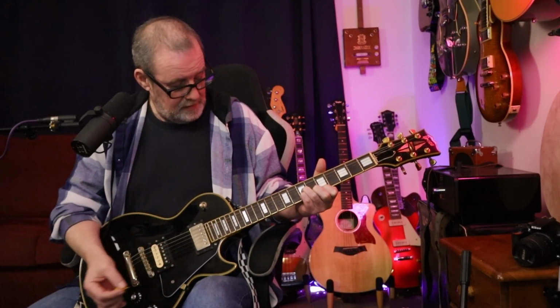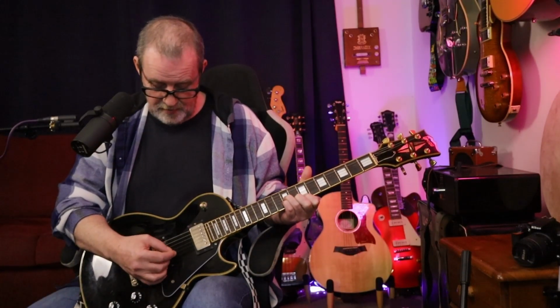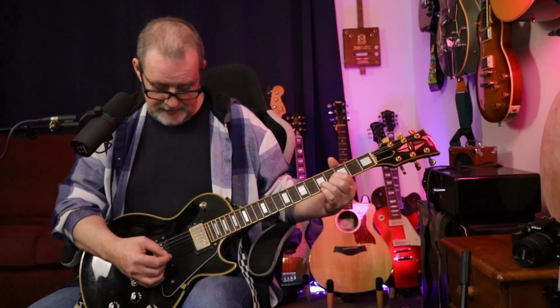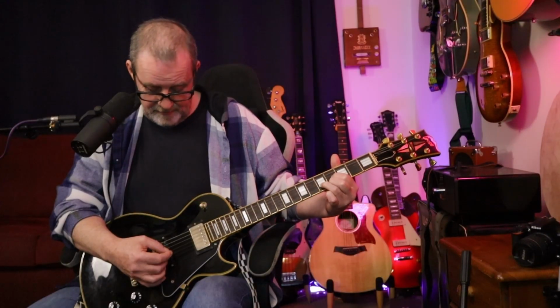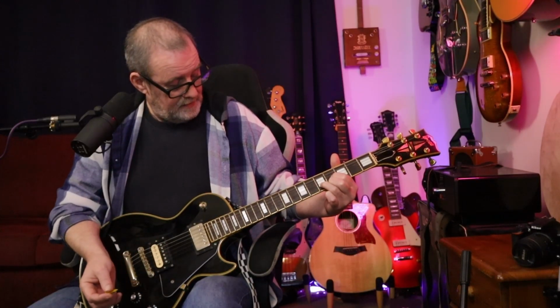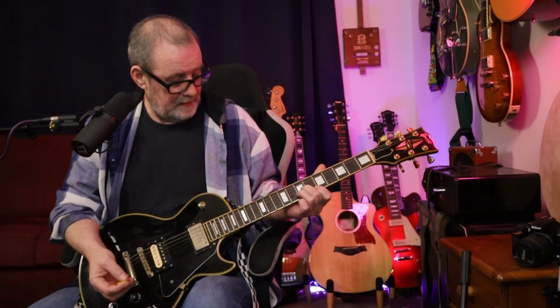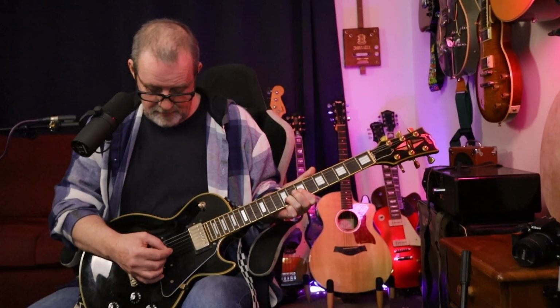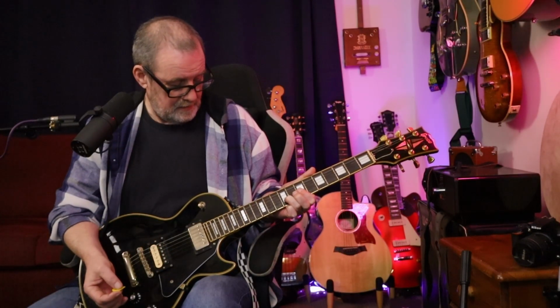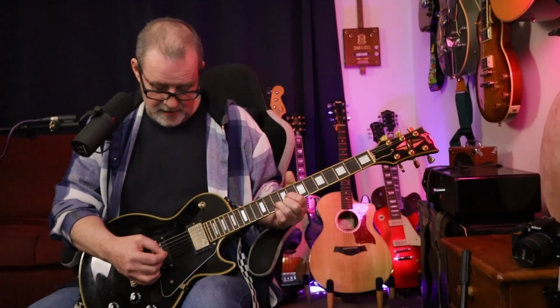D major, E major is the same. Now I could go up here and play this one, or I could play an E triad here as well. F sharp minor, then G sharp diminished, and then back to A major.